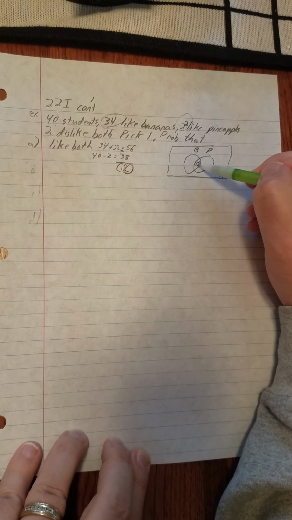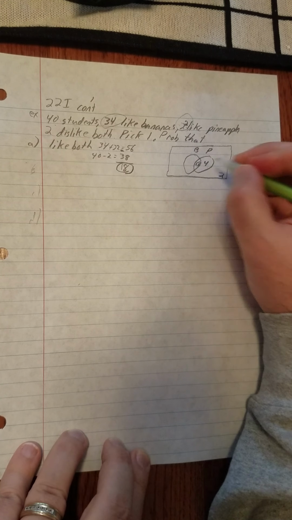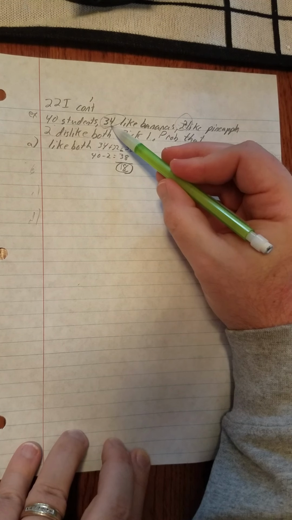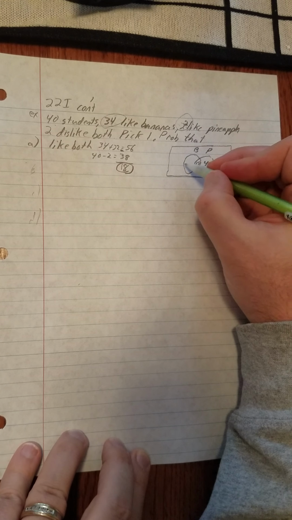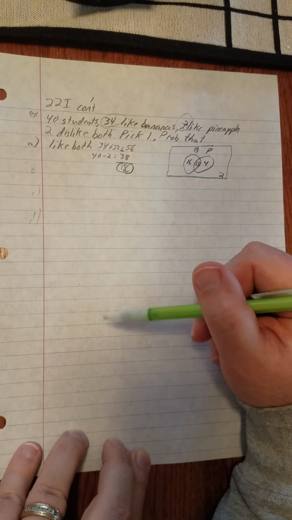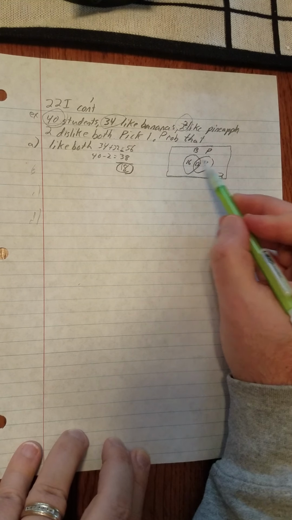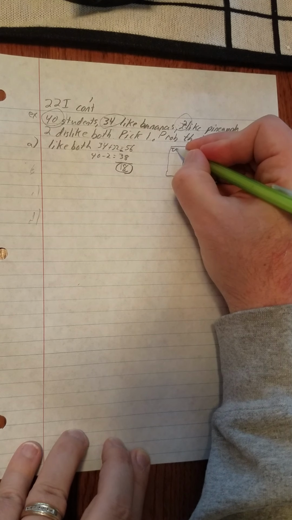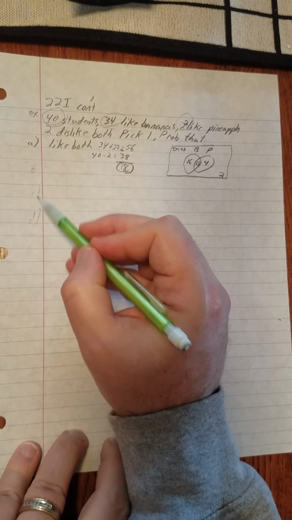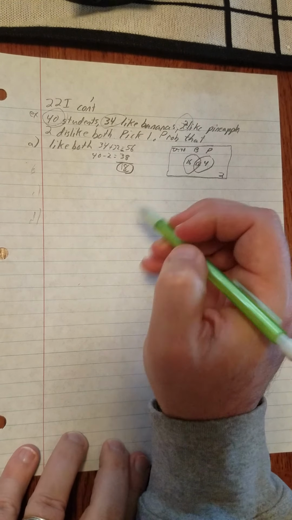22 like pineapple, we already have 18 here. So 18 from 22 is 4. See how these 2 numbers add up to 22? And then we could do the same thing with bananas. We already have 18, we need 34. 18 from 34 is 16. So 16 plus 18 is 34. To check it, these 4 numbers need to add up to the total, which they do. We could put this up here. We don't have to, but whatever. I just did. So now to answer these other 3 questions, it might be a little easier since I have a visual.